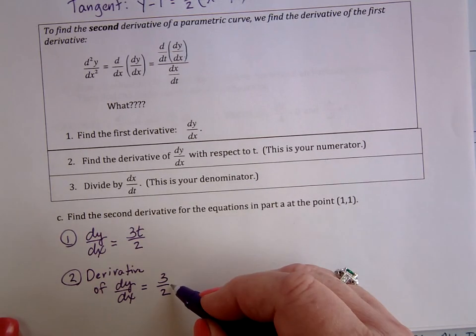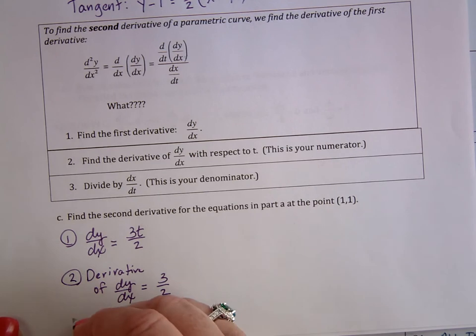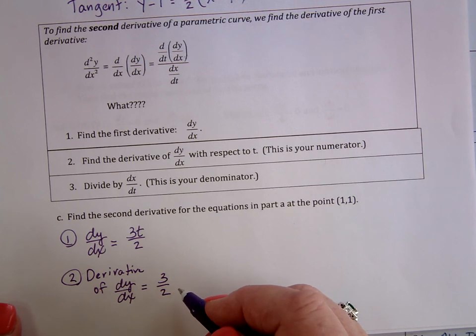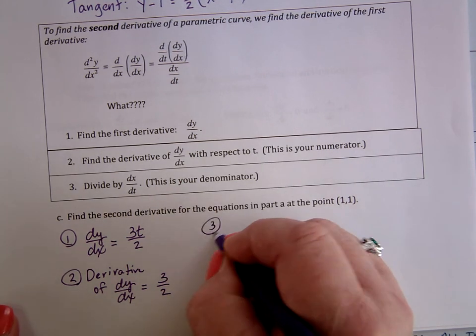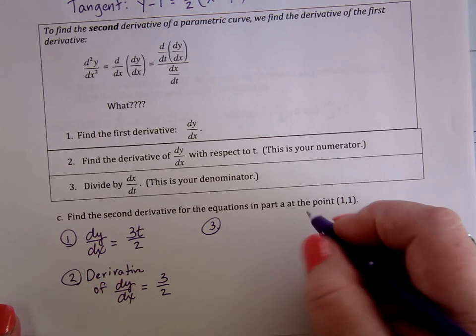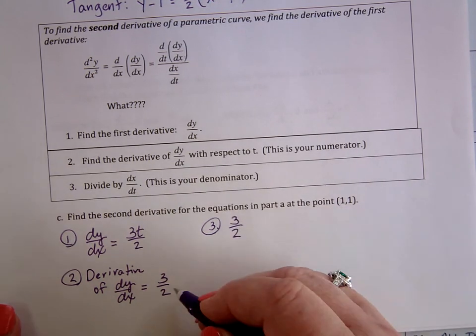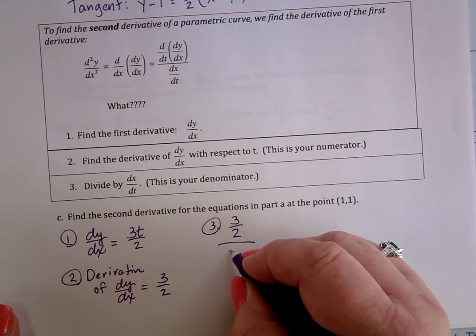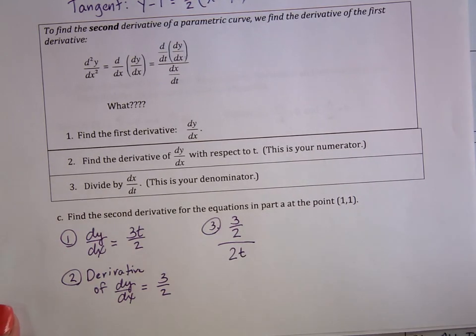This is the numerator, number 2. Number 3 is the denominator, and the denominator comes from dx over dt. You found that back at the top of the page to be 2t. So number 3, I'm going to put it over here, puts it all together. My numerator is 3 over 2, this answer. My denominator is dx over dt, which is at the top of the page, found to be 2t.